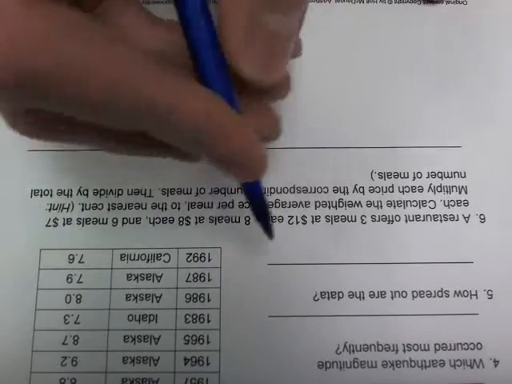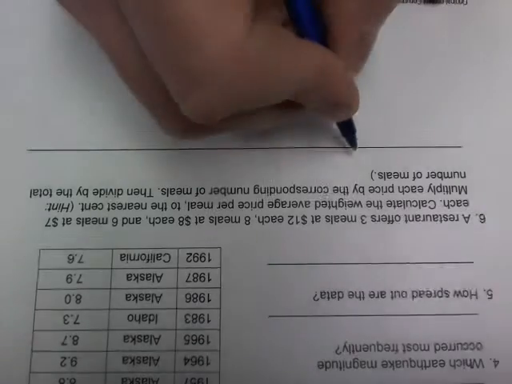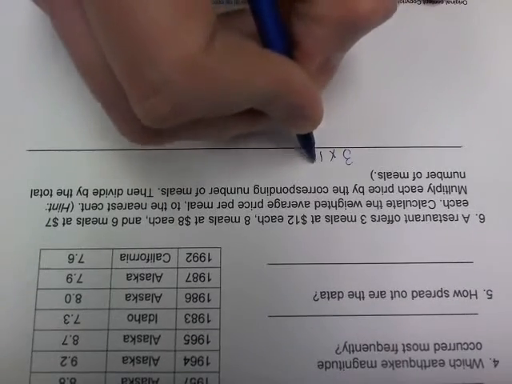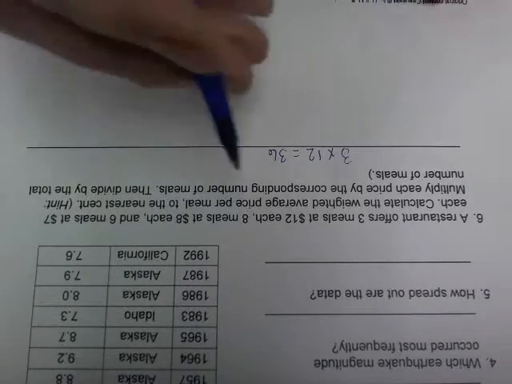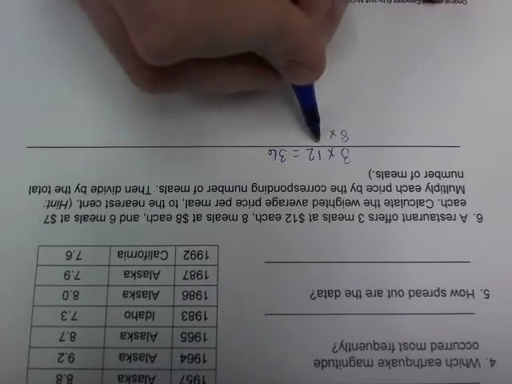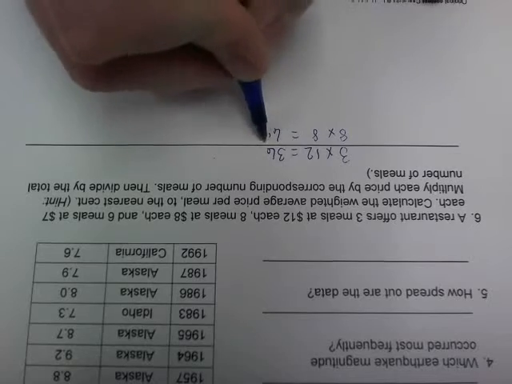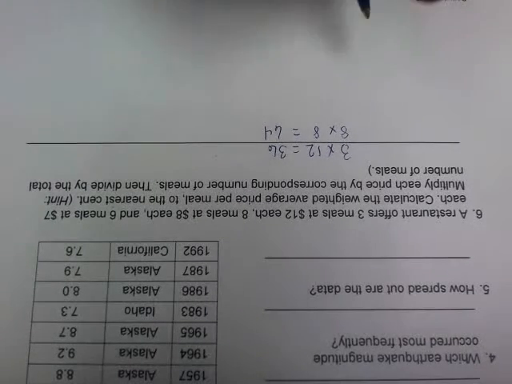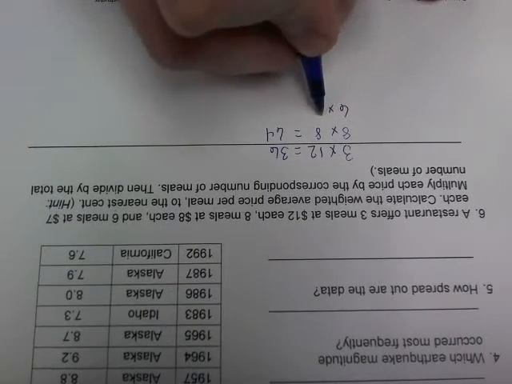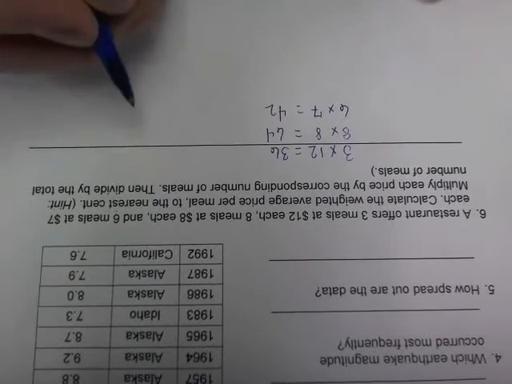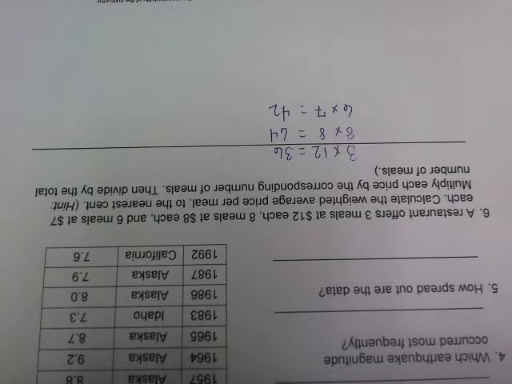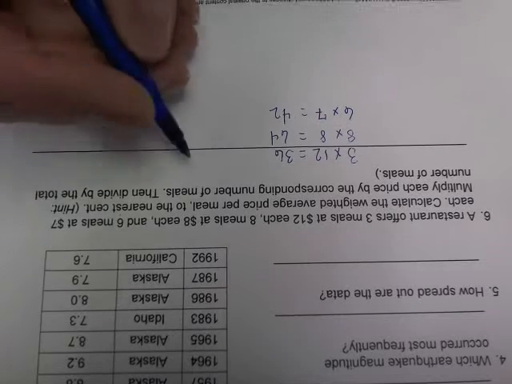$12. So as you saw in the example in the notes today, I'm going to go ahead and multiply those together to start, which is of course going to give me 36. I'm going to do the same for the 8 meals at $8. So 8 times 8 is 64. And then 6 meals at $7. So 6 times 7, and when I do that, that's going to give me 42. Now, I'm going to go ahead and add those together here. So I'm going to add together the 36, the 64, and the 42, which is going to give me 142.